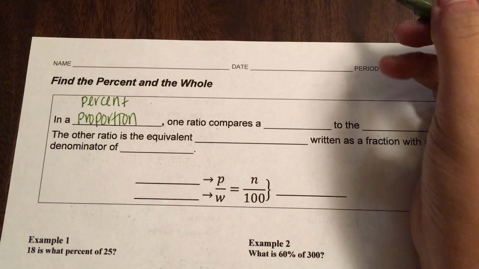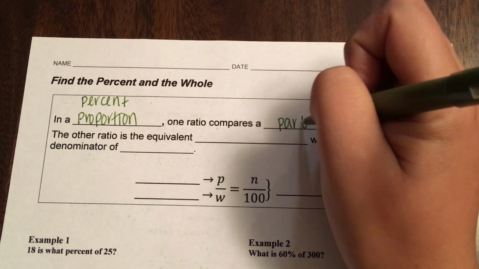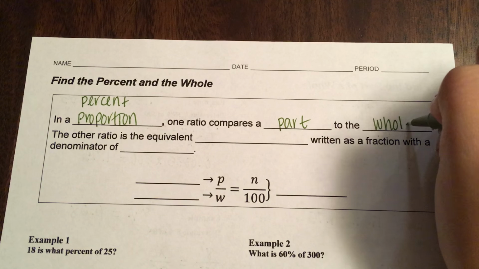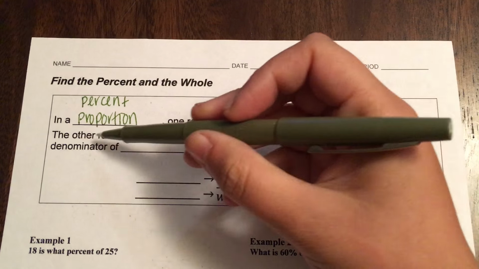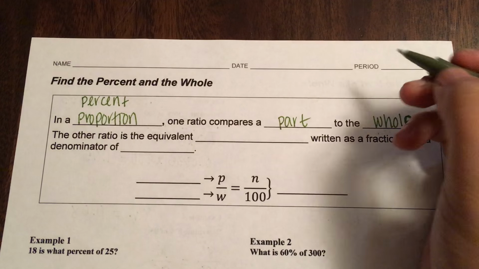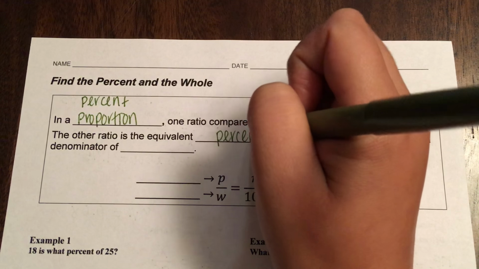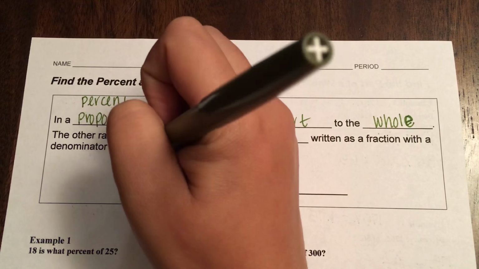And a percent proportion has one ratio that compares a part to the whole. And the other ratio is the equivalent percent written as a fraction with a denominator of 100.